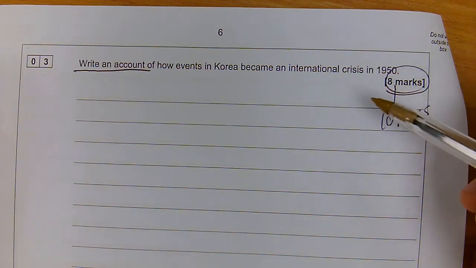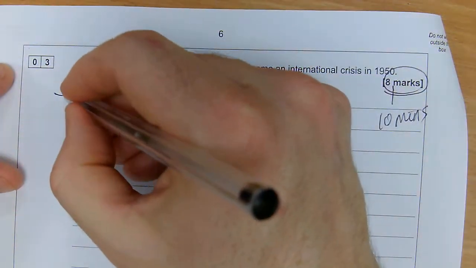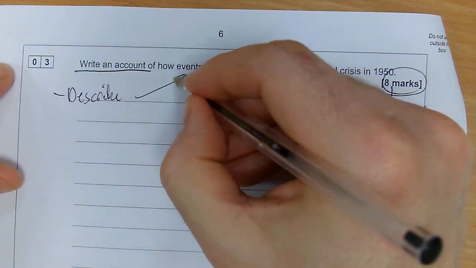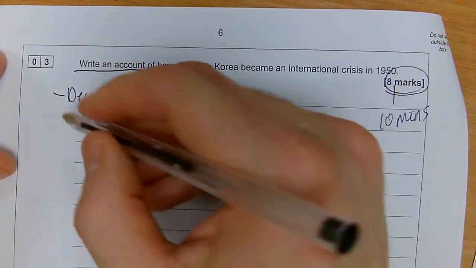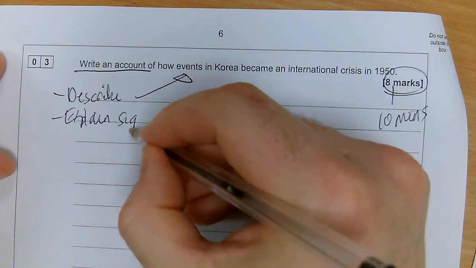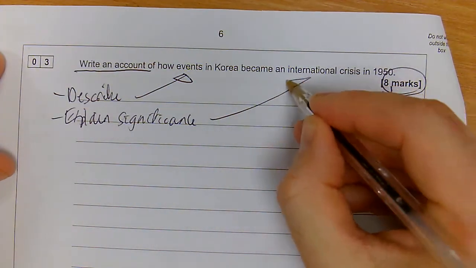And what they're asking you to do is to describe, in this case events, but importantly to explain the significance of those events.